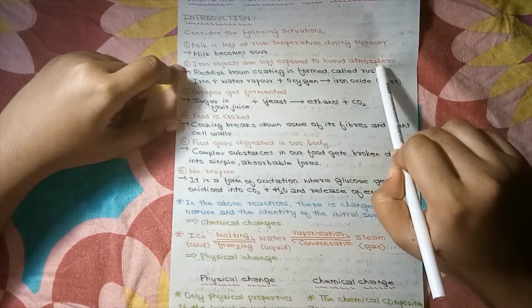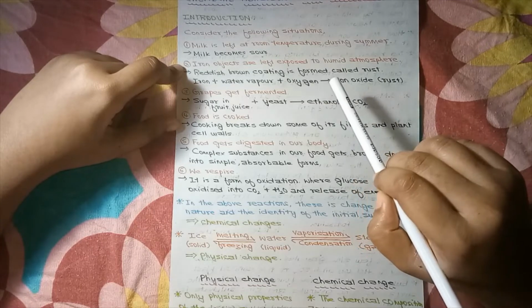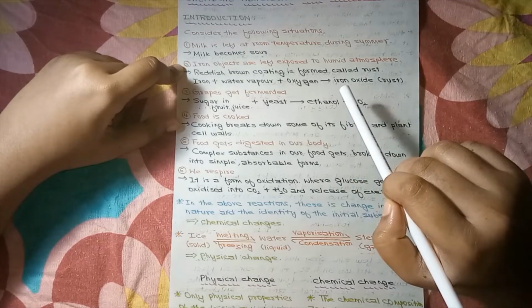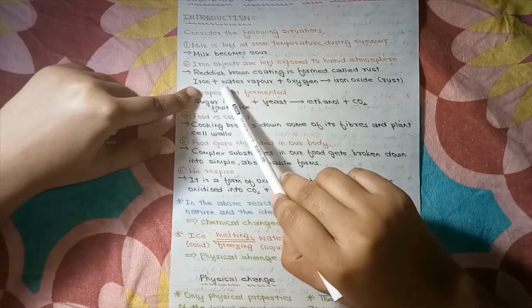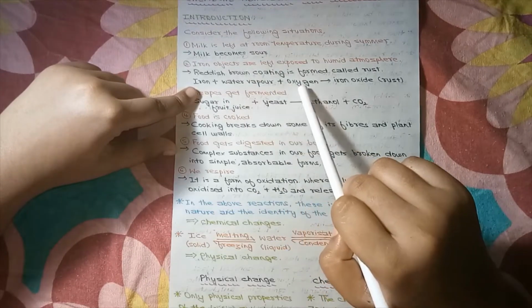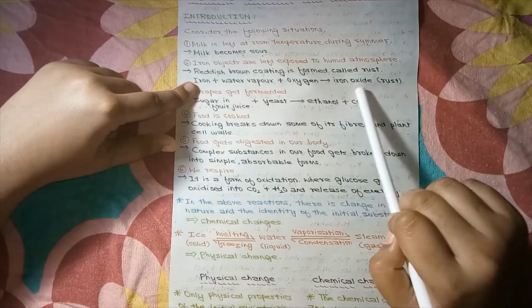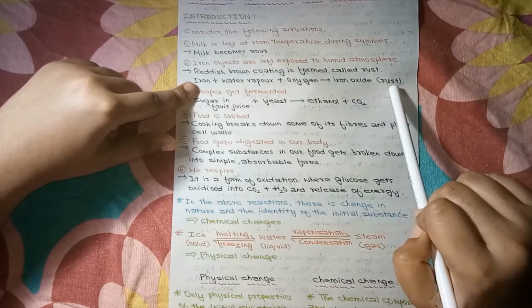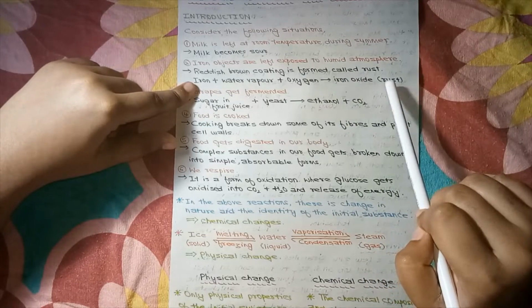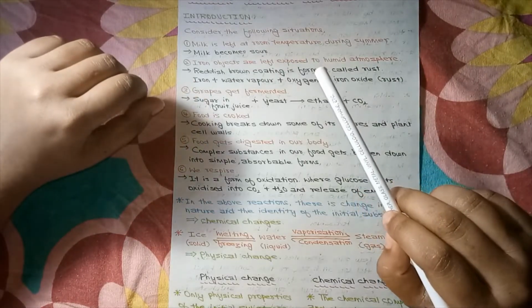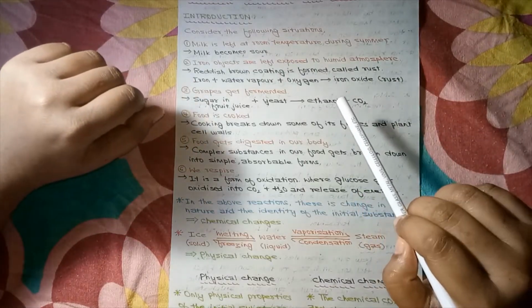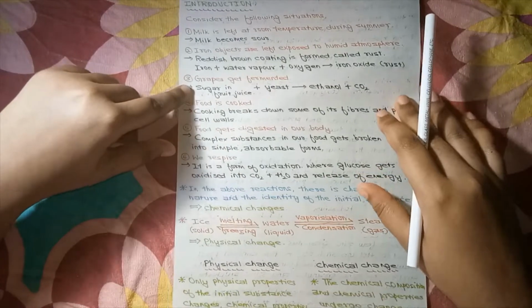In humid atmosphere, water vapor is present and also oxygen is present. When iron reacts with water vapor and oxygen present in the atmosphere, then iron oxide is formed, and this iron oxide is rust. We will look at the process of rusting in detail in the upcoming lectures.